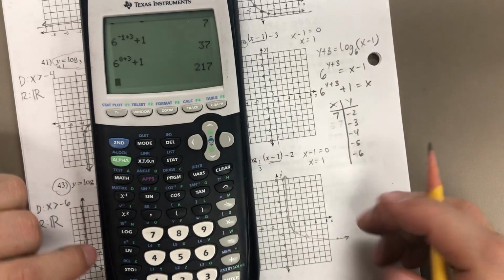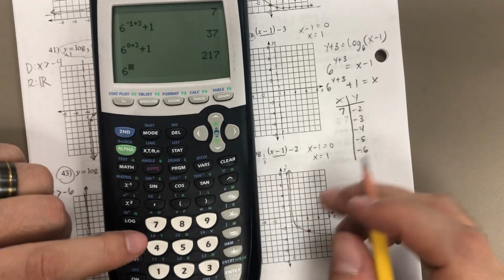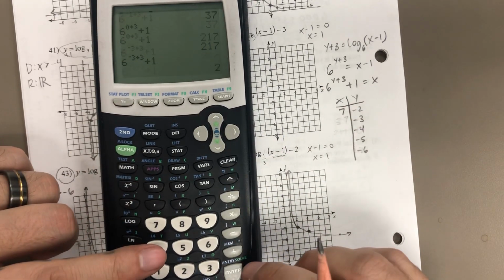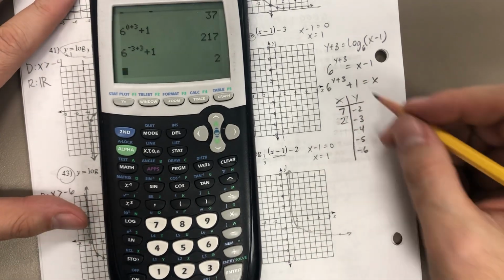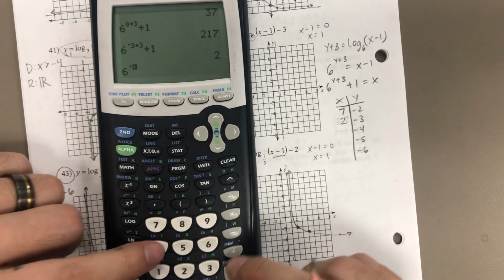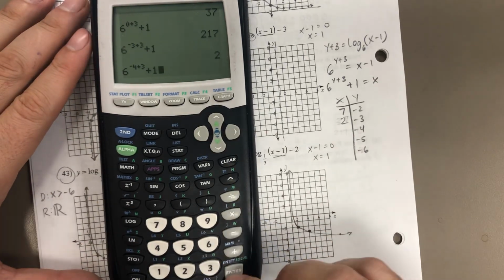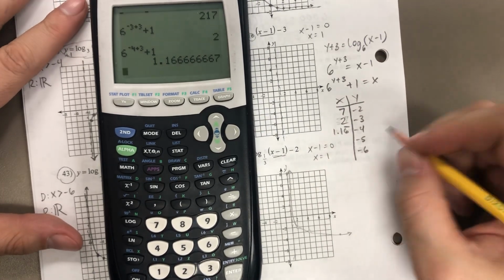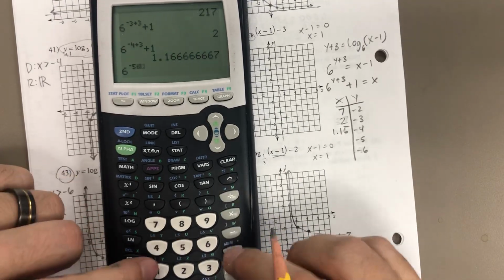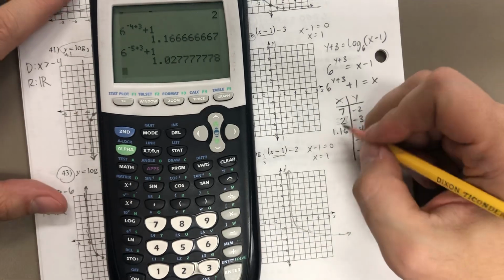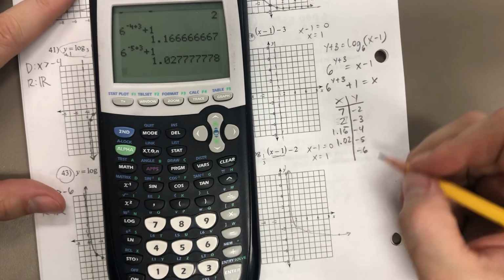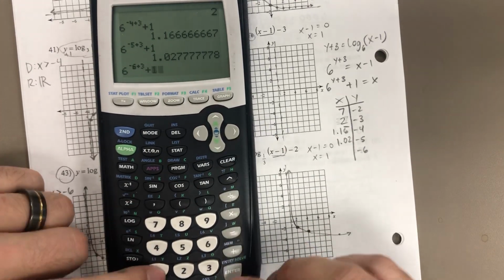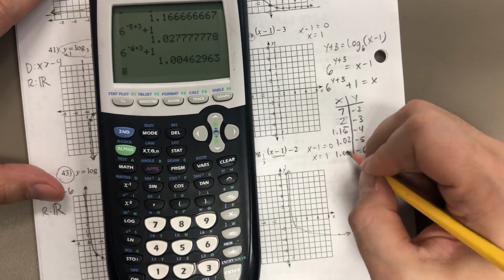Okay, so I'm going to plug in -3 for my y value. I get 6 to the power of -3 plus 3, and then plus 1. Oh, that's a lot easier. 2, there we go. Now let's try -4, so I plug in 6 to the power of -4 plus 3 plus 1, and I get 1.16 repeating. Let's try -5, 6 to the power of -5 plus 3 plus 1, 1.027 repeating, and then -6. So let's try that one out. 6 to the power of -6 plus 3 plus 1, and I get a little bit more than 1.004.